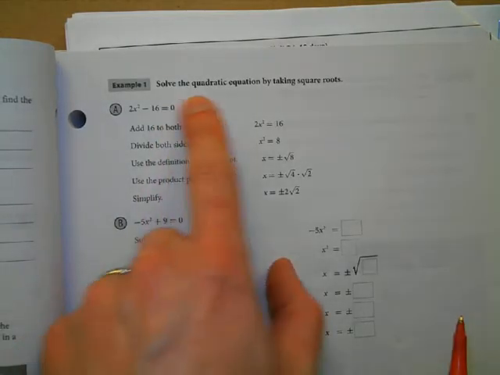All right, letter A here, for example. It's got it written out for us. We want to solve the quadratic equation by taking square roots. So we're not going to graph this to solve it. We're not going to factor it to solve it. We're going to solve it by using square roots.